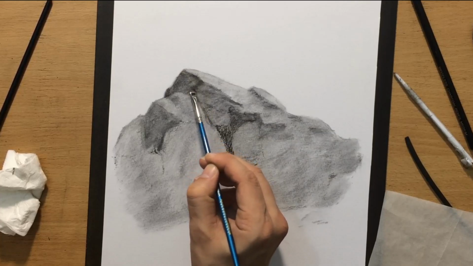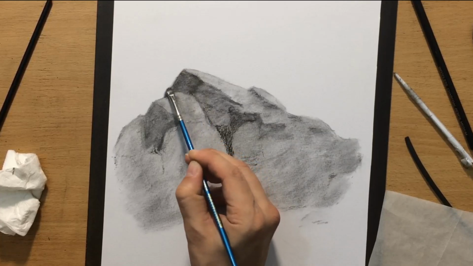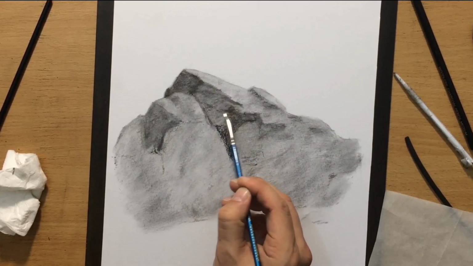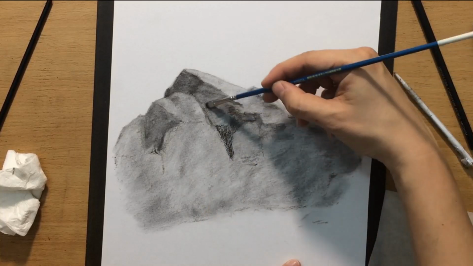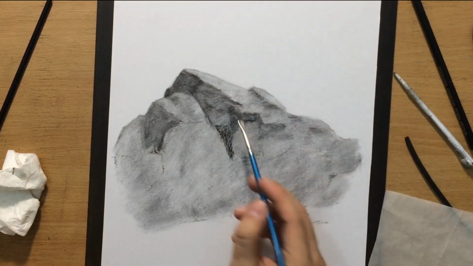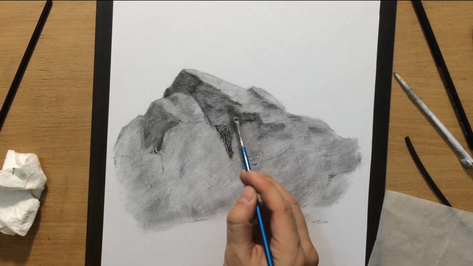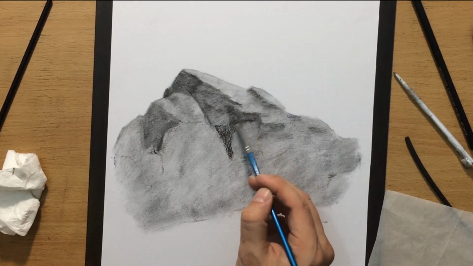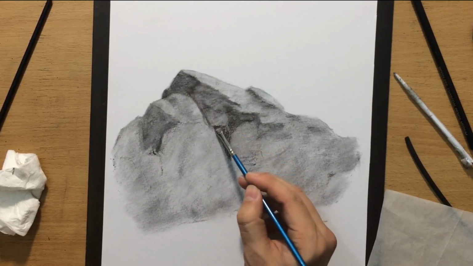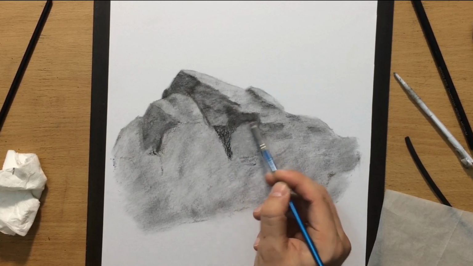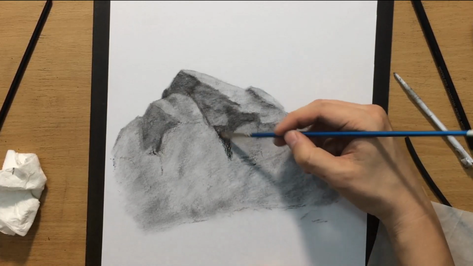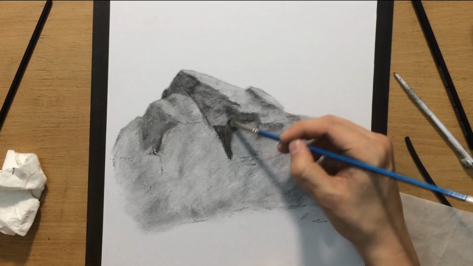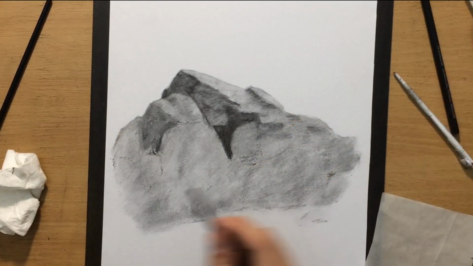You can define the larger rocks, the larger shapes first, and then move in with the details. Or you can do what I just did. You can do a little bit of both. You can first define some of the larger shapes, then move on with some of the details, and then go back to drawing the larger shapes and defining the larger relationships between larger areas of lighter and darker value.